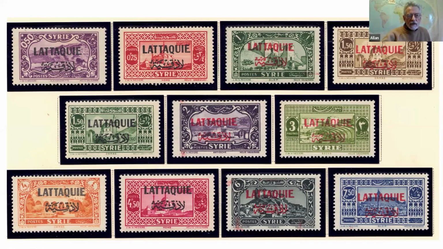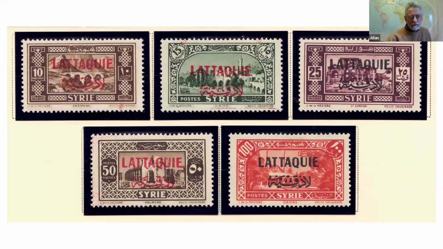Latakia was always a part of Syria. It never became a separate country like Lebanon did. And is presently simply a province of Syria. So there's the whole set. All right, that's it.